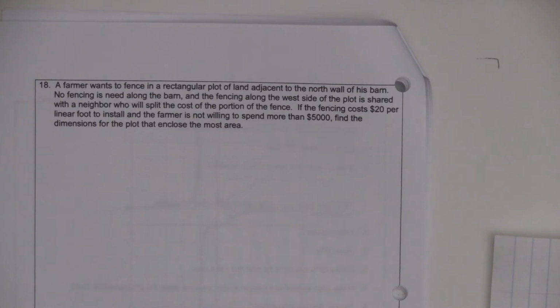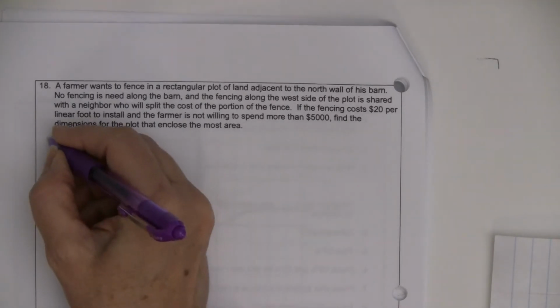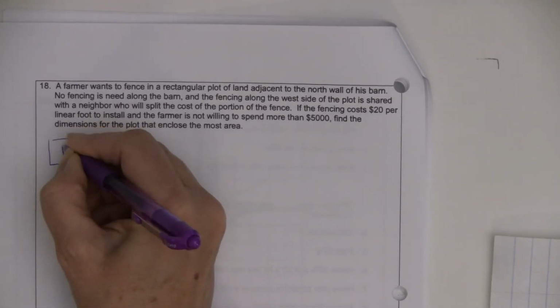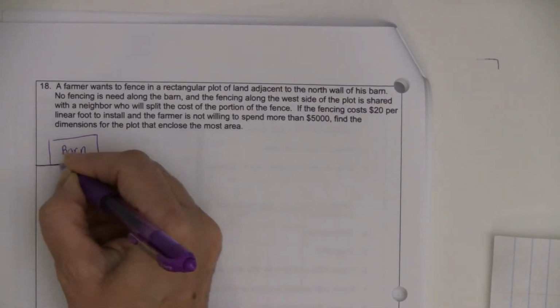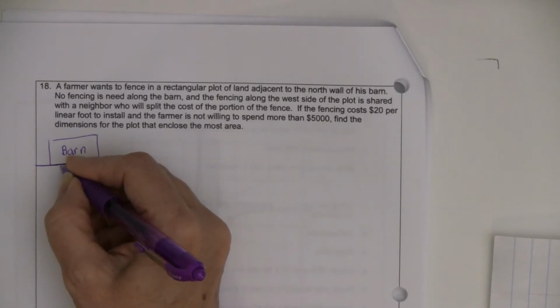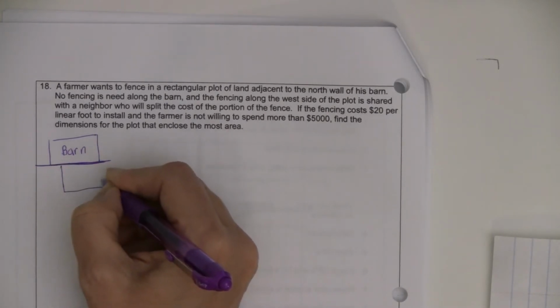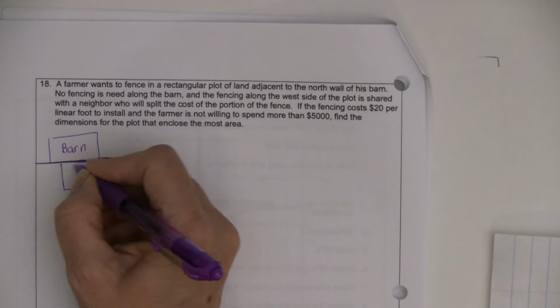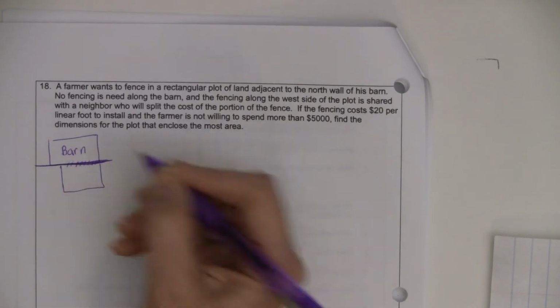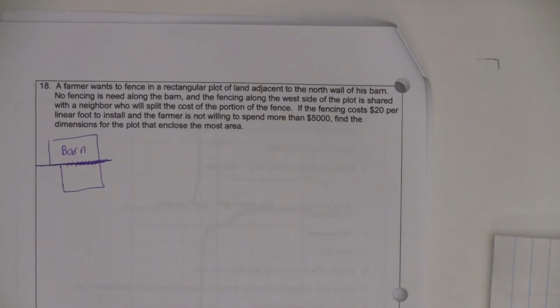Okay, so we have a situation where we have a barn. So here's the barn. And this is our plot out here that we're trying to fence in. So this is where I'm going to make my fenced in area. I'm going to be able to use this barn as part of the fence, so no fencing is needed there along the barn. And they said it was a rectangular plot, so to the best of my ability I've drawn a rectangle. I've got a rectangular barn too, but my barn could have been more exciting.